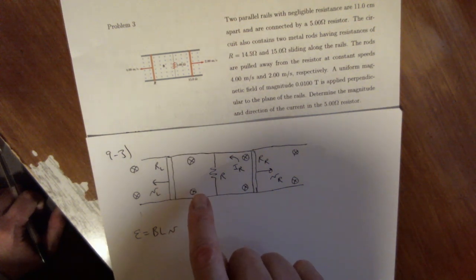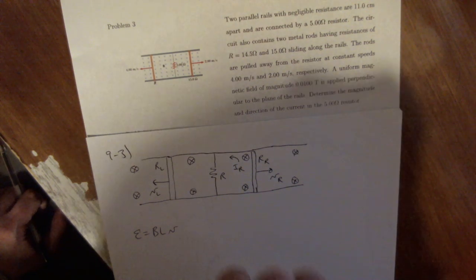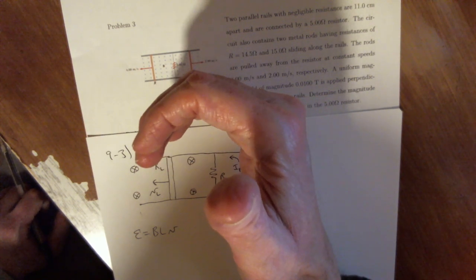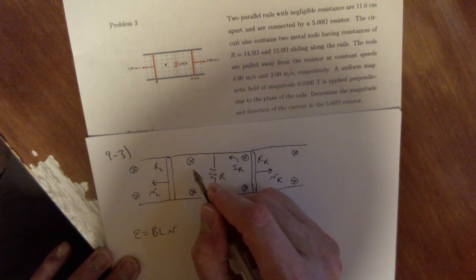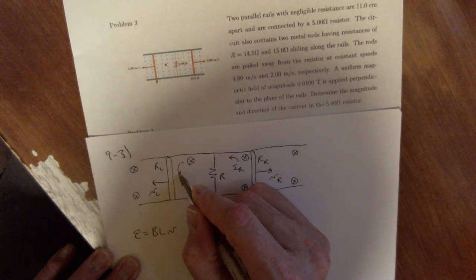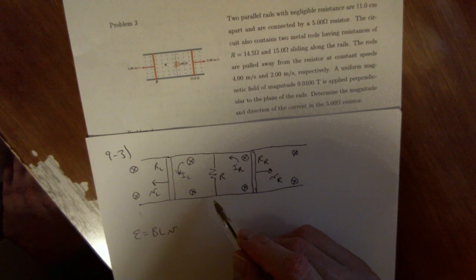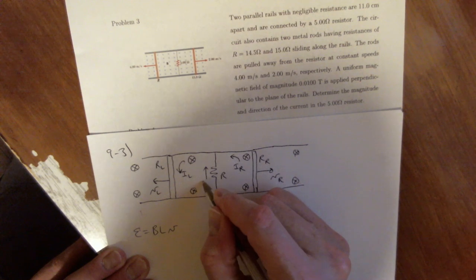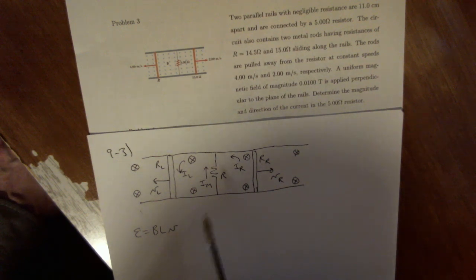Likewise, the same thing is happening in the left loop. The flux due to the B field into the page is increasing. So the left loop wants to produce a current that would produce a B field out of the page to oppose the increase in flux into the page. And so with my thumb out of the page, my fingers curl counterclockwise just as before. So the current on the left side is also going counterclockwise. And in the middle, we're going to have a current which I'll choose to be going up, call it I middle. If I've chosen it to be in the wrong direction, I'll get a negative value for I middle.